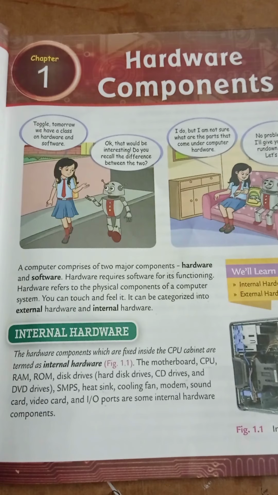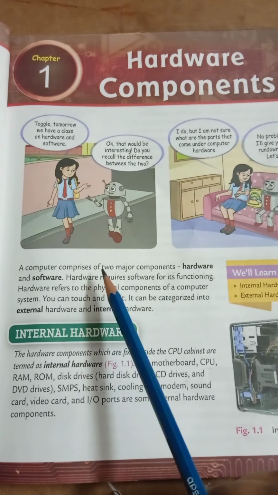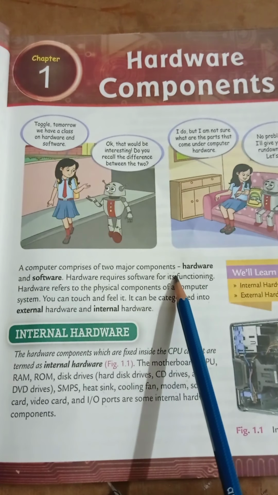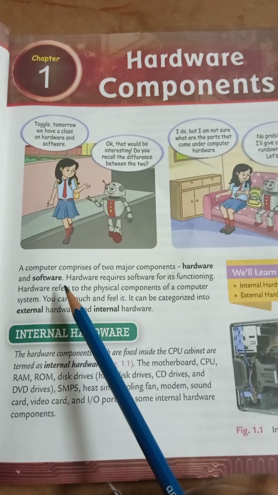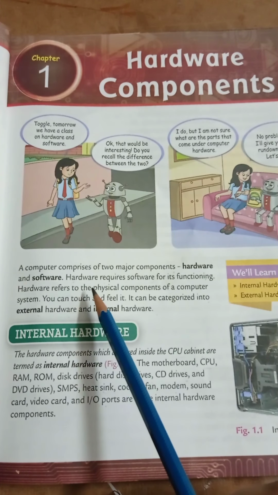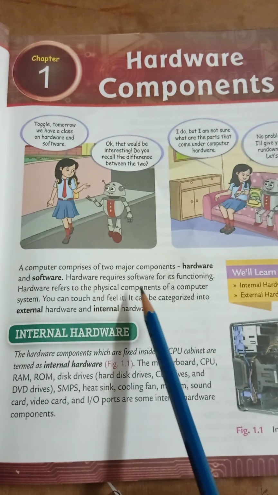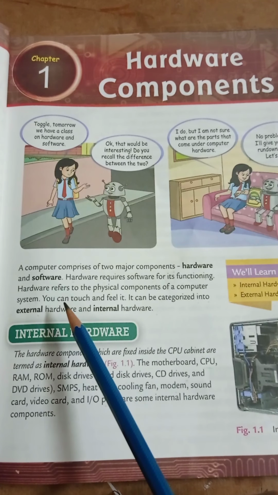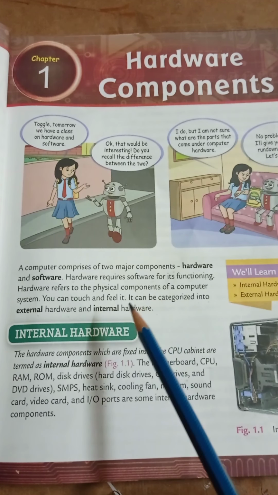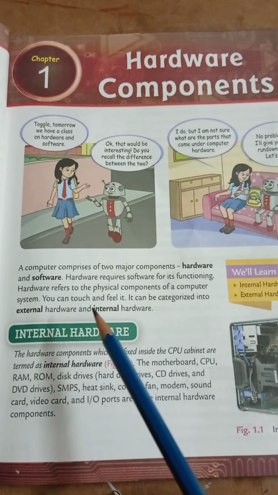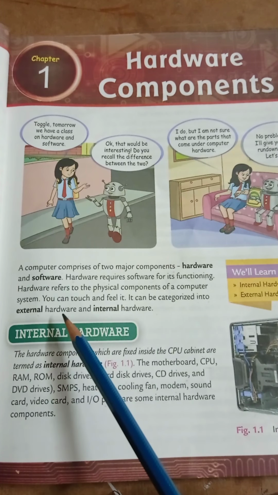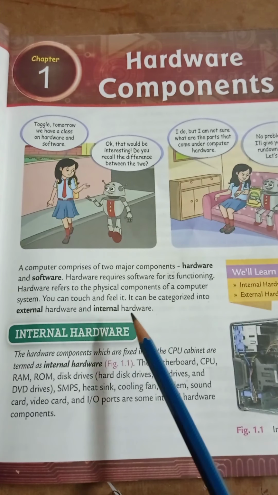So let's start. A computer comprises two major components, hardware and software. Hardware refers to the physical components of a computer. You can touch and feel it. It can be categorized into external hardware and internal hardware.